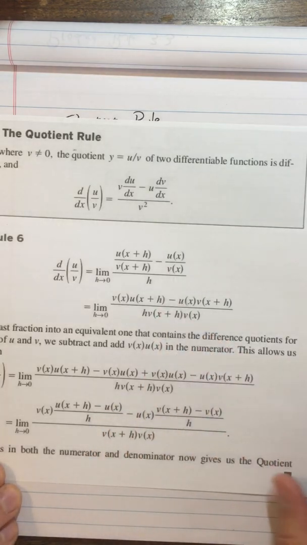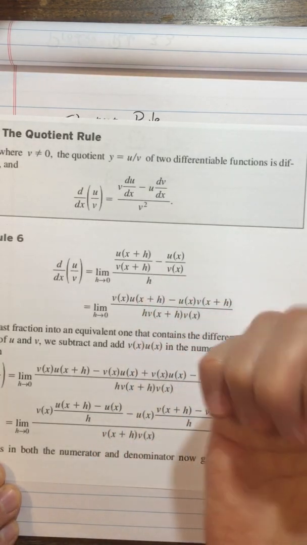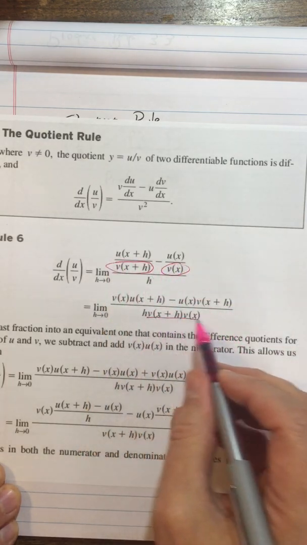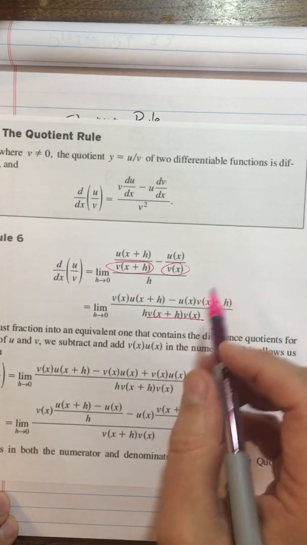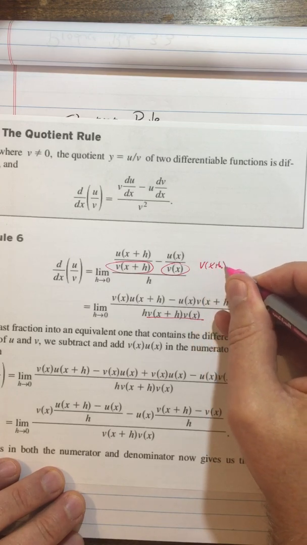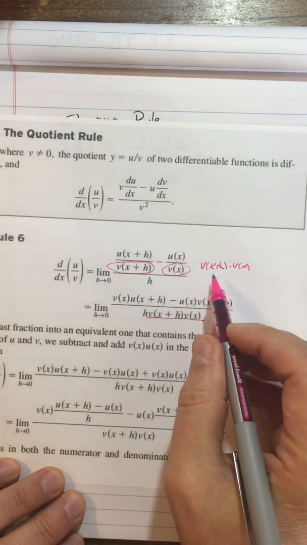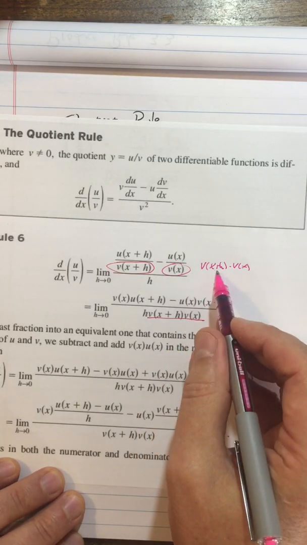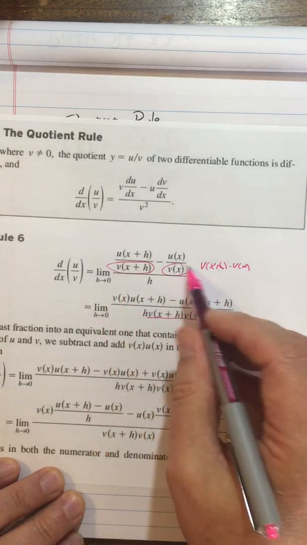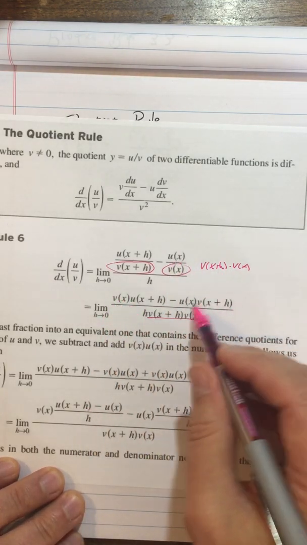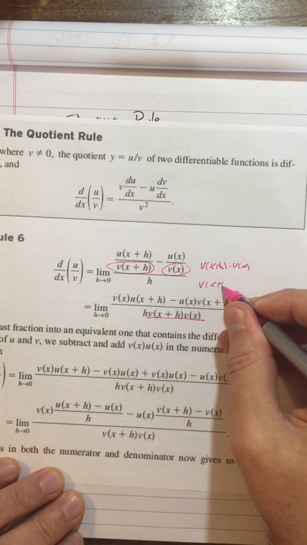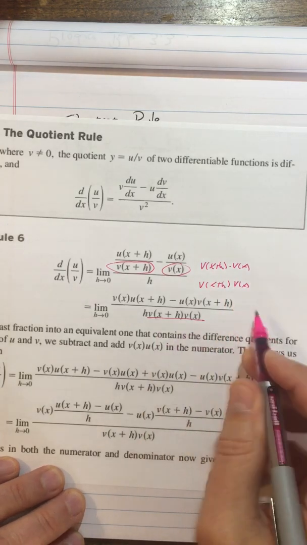All right. So the first thing they do is they've got this complex fraction, or what we call a compound fraction. So they take these denominators and just drop them down here. That's algebra. Actually, what they're really doing is multiplying the top and bottom times v of x plus h times v of x. That way the v of x plus h cancels in this term, but then we have u of x plus h v of x. And then the v of x cancels in this term, so we have u of x, v of x plus h, and those two both show up in the denominator. So we're basically just multiplying the top and bottom by v of x plus h times v of x. All right, so that's the first step.